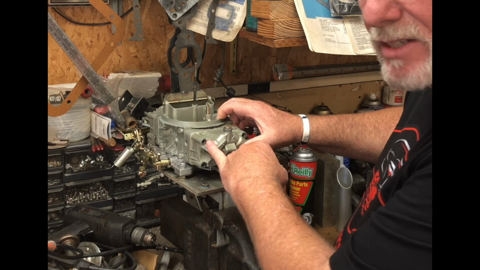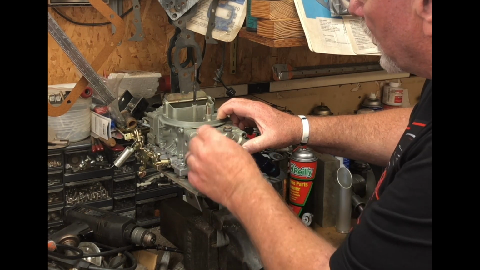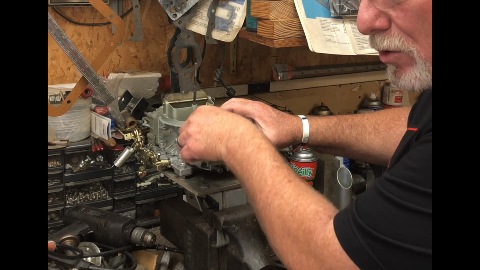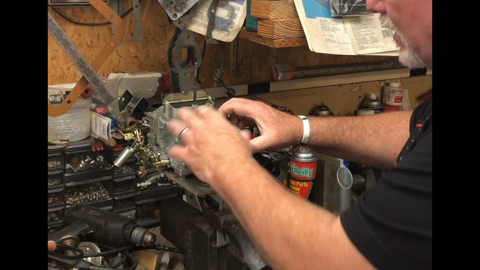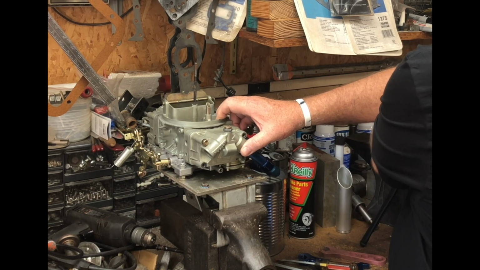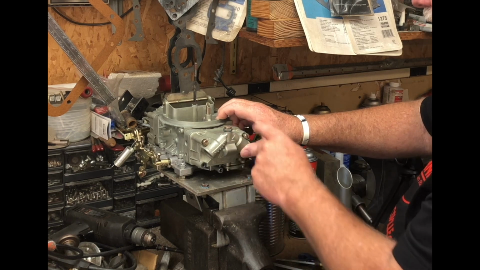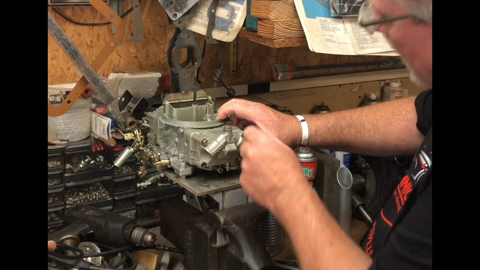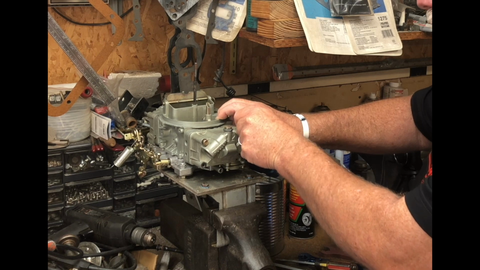We have bowl gaskets here for the screws. We've got those in place. We're just going to start a screw in here by hand to hold the bowl on there. We want to make sure that it doesn't drop off of the carburetor till we get all the screws started. If the bowl gaskets have been compromised, you would want to put new gaskets on there. That's a potential for a leak.